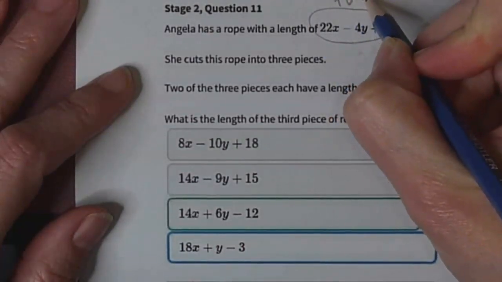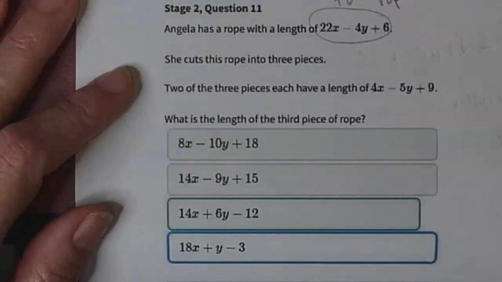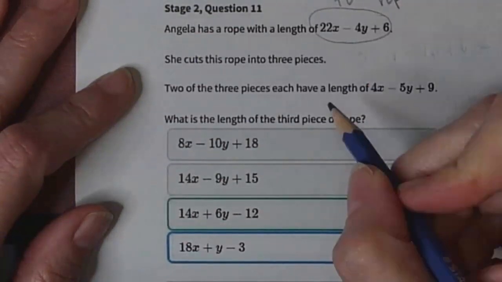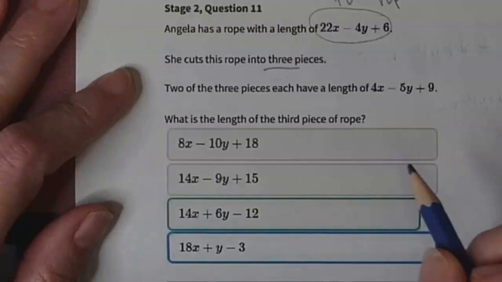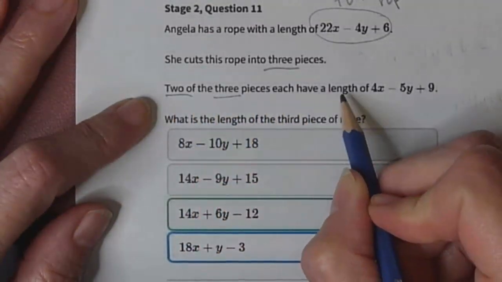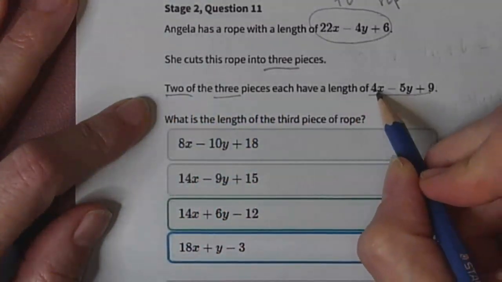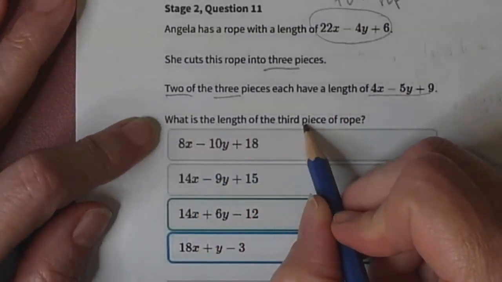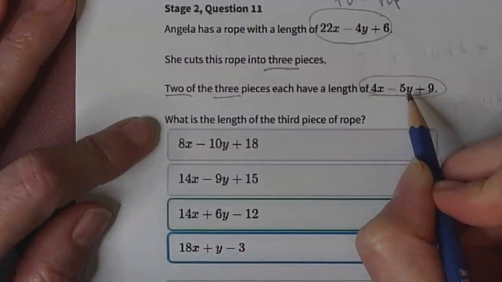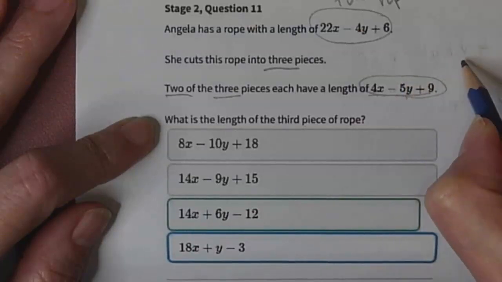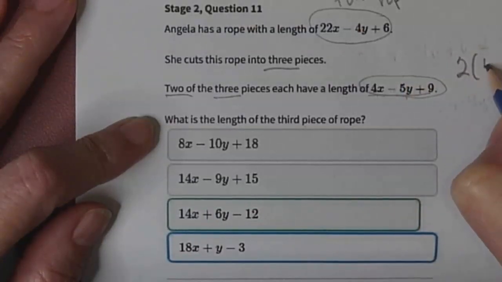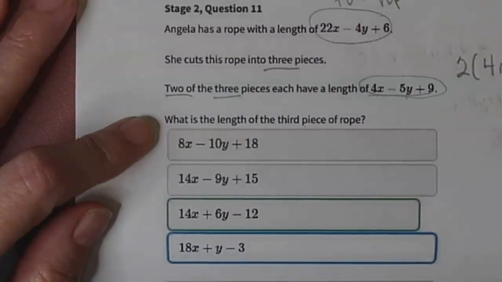This is your total rope equation right there. But now she cuts it into 3 pieces. And 2 of the 3 pieces have this length. So now we need to figure out, what is the length of the 3rd piece? But we have to figure out what is the length of this piece, and there's 2 of them, right? So there's 2 at 4x minus 5y plus 9.